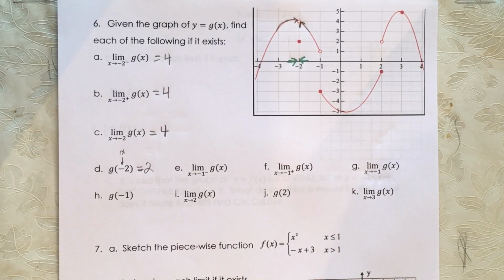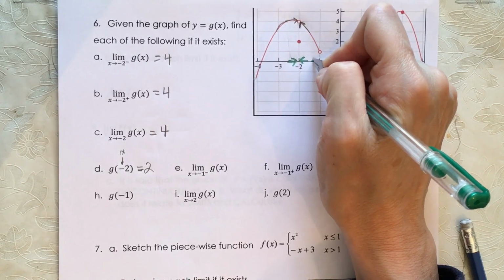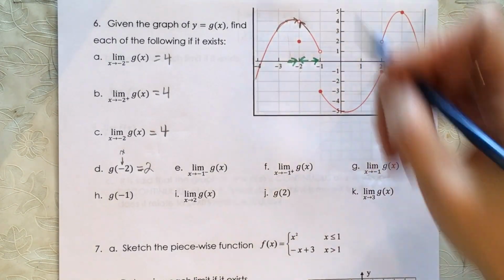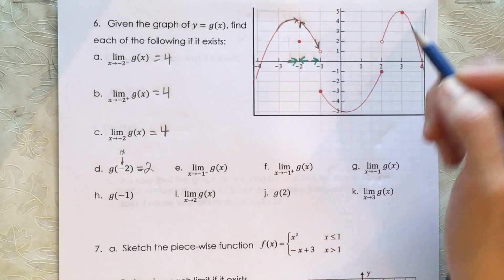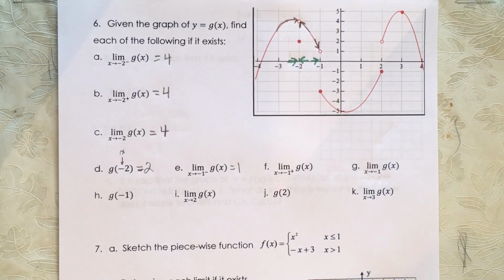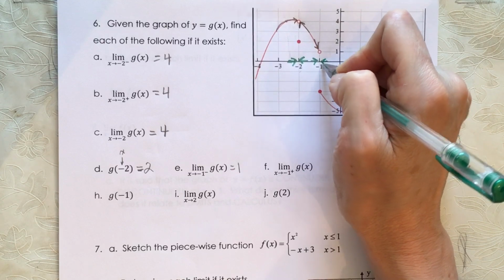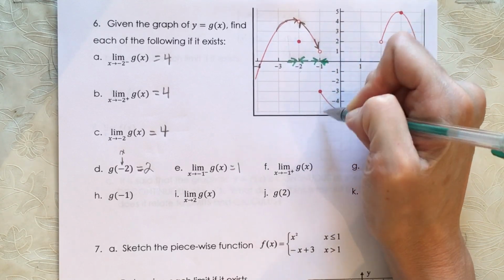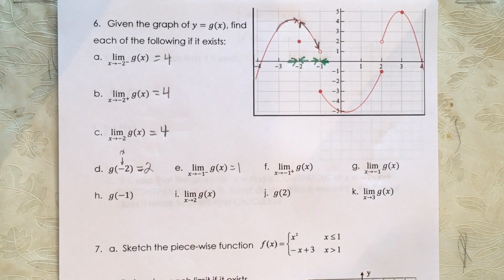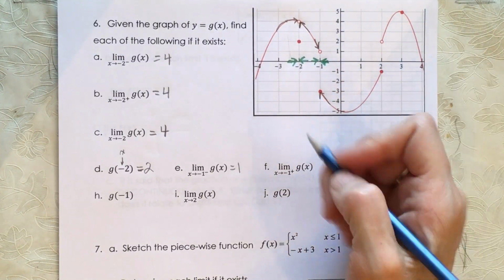All right, moving on. The limit as x approaches -1 from the left. So x approaches -1 from the left. We would be on this portion of the curve, approaching this hole here at +1. If we're approaching -1 from the right, as x is approaching -1 from the right, the corresponding y values are down here on this branch of the function. So our function is approaching -3.